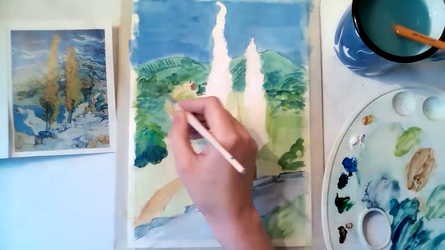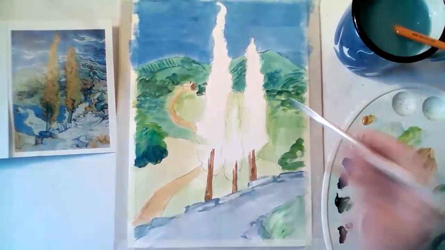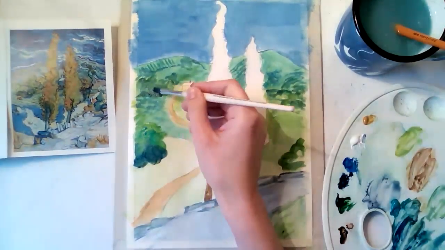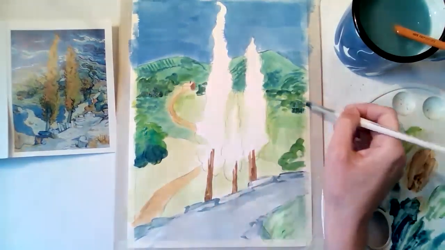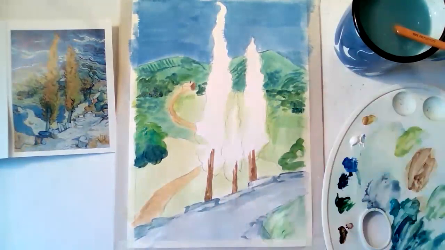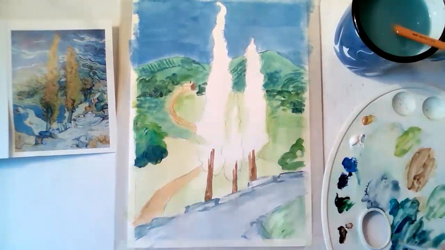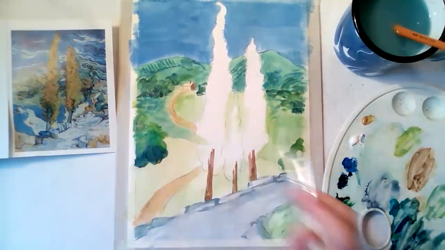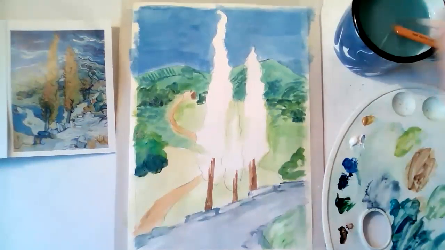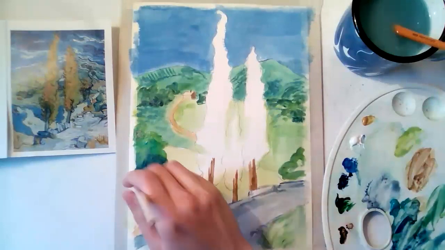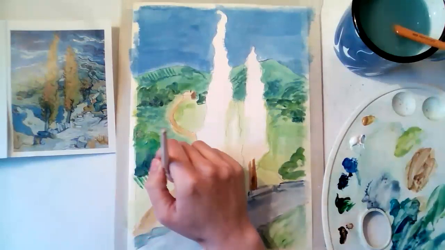I'm coloring a bit on the sky. Yeah, definitely. I also need to get back to the sky. Totally, let's go and do it together. Mine's already dried. Let's go and do the sky part as well.